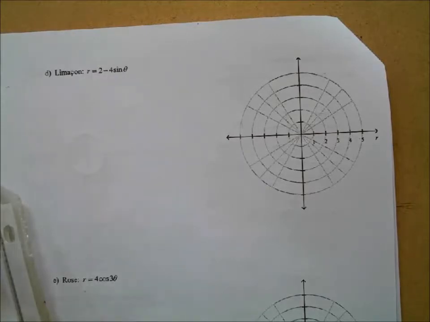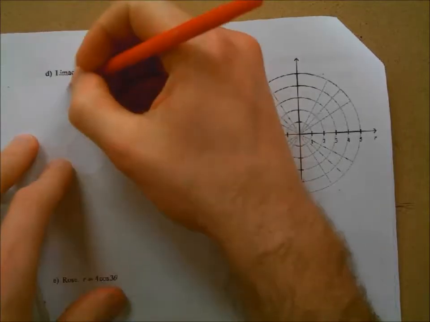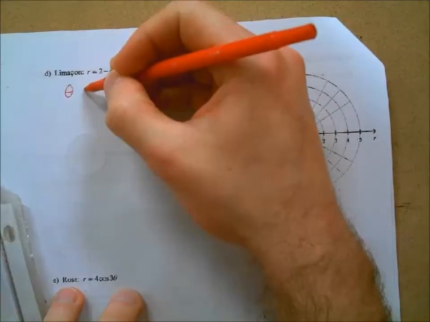Anywho, so we're going to graph this thing here. All right. So we're going to do again a theta and r table here.